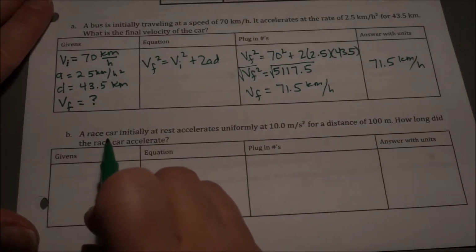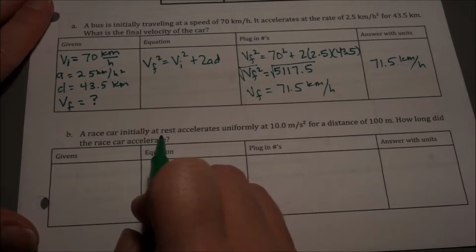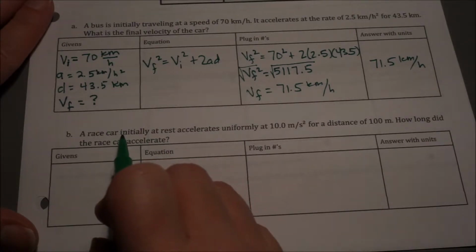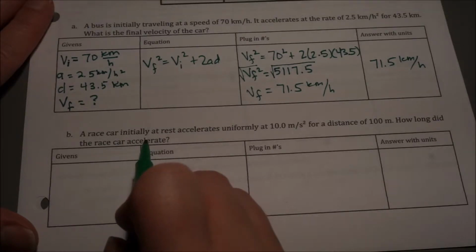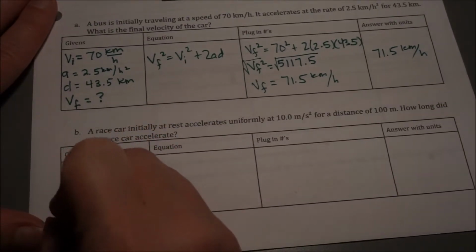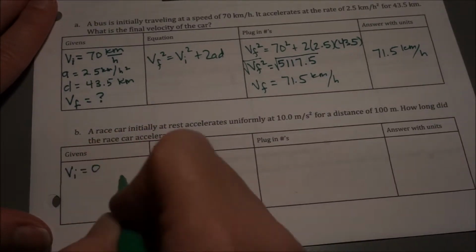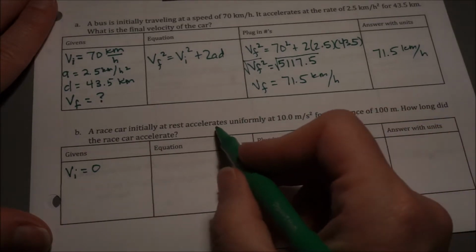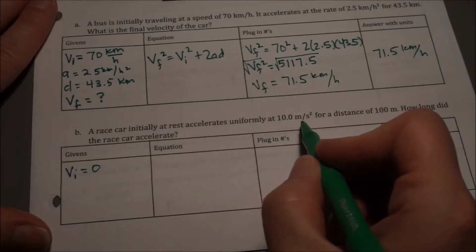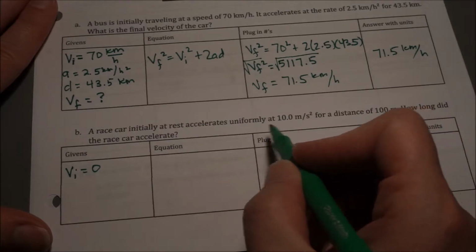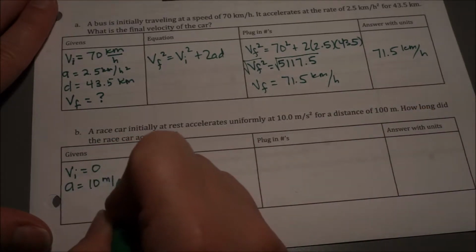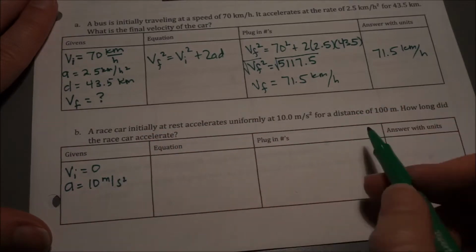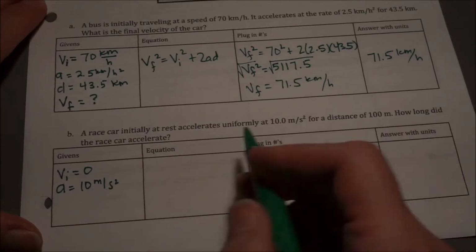So it says the race car initially at rest. There is a variable that's hiding in some words. If something is initially at rest, that means its initial velocity is equal to 0. It accelerates uniformly at 10 meters per second squared. That's the acceleration. For a distance of 100 meters.